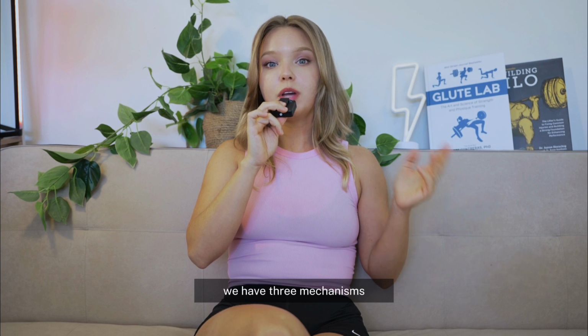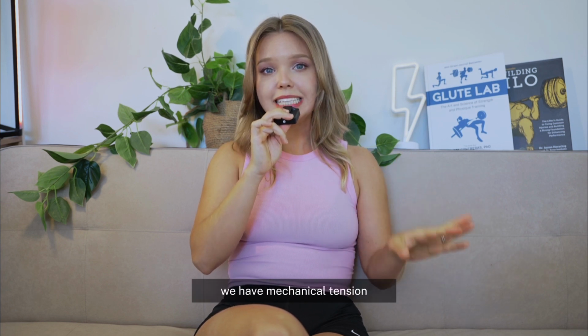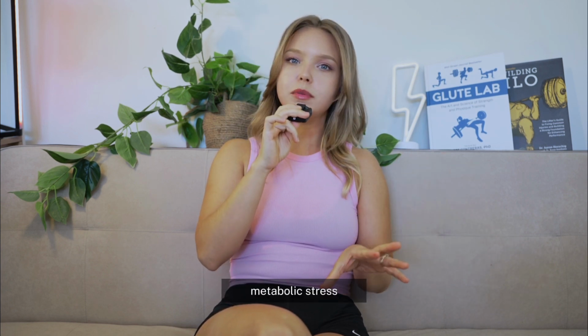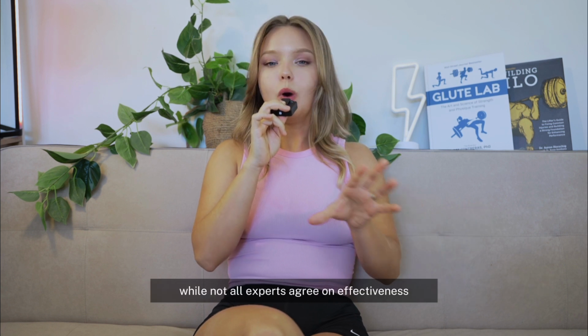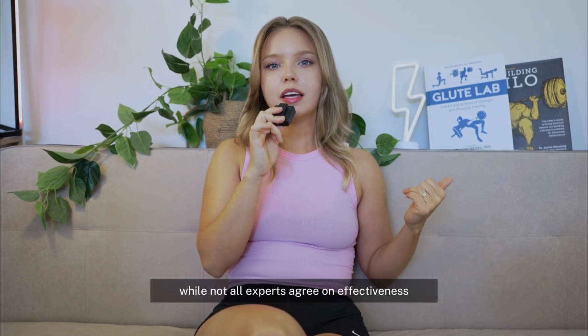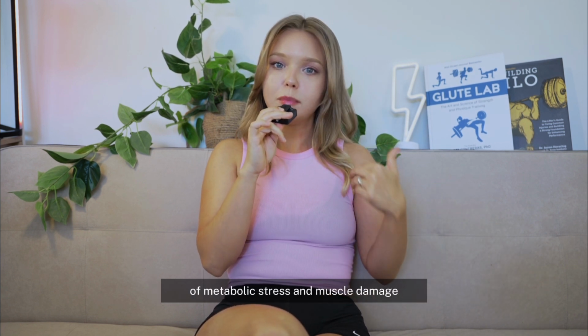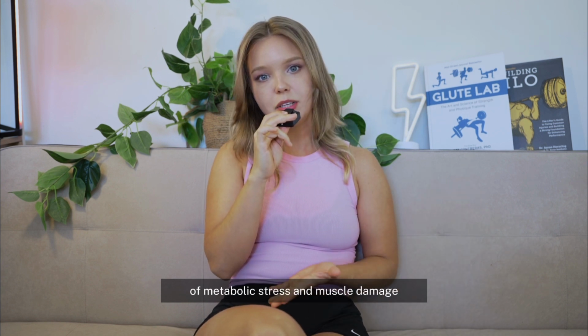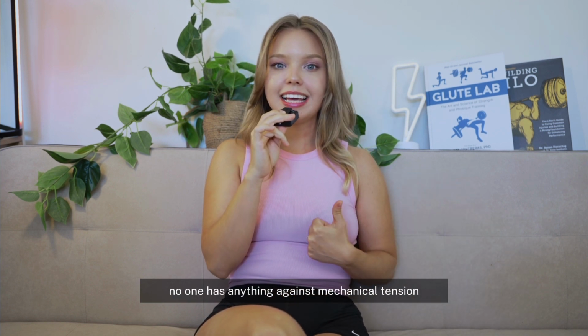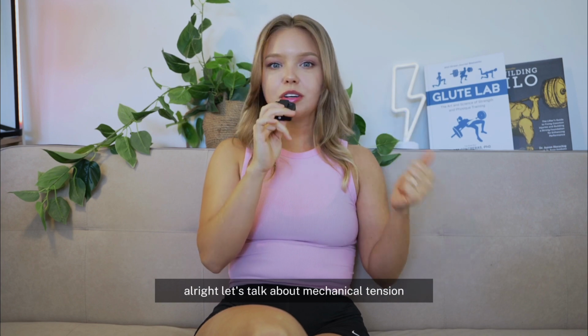From what we know, we have three mechanisms. Like I said, we have mechanical tension, metabolic stress, and muscle damage. While not all experts agree on the effectiveness of metabolic stress and muscle damage, no one has anything against mechanical tension. All right, let's talk about mechanical tension.